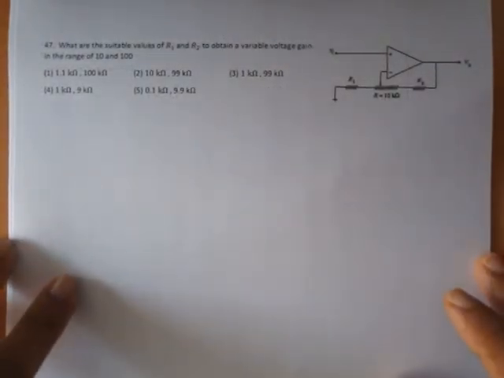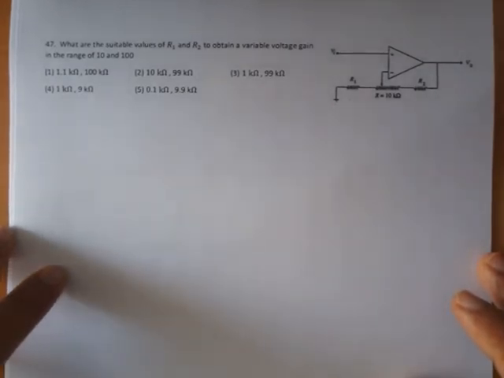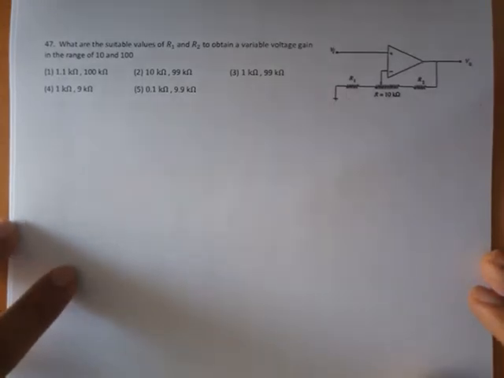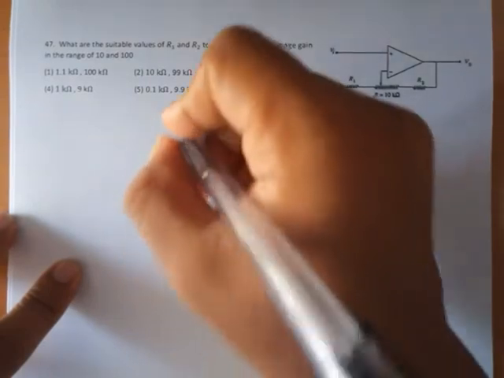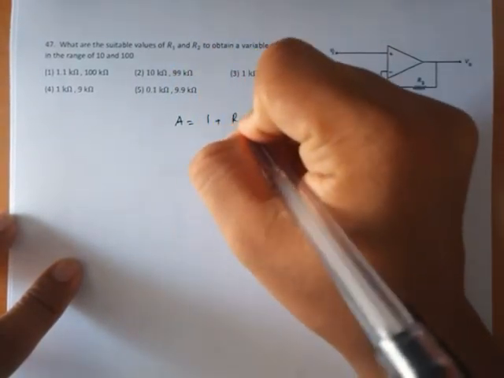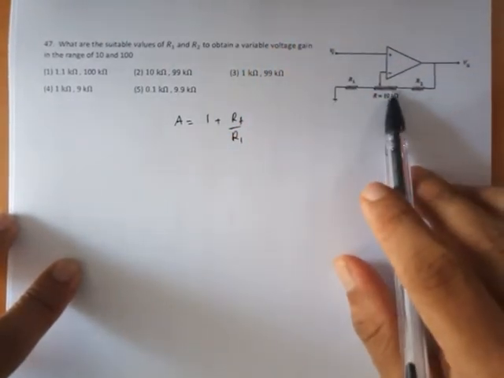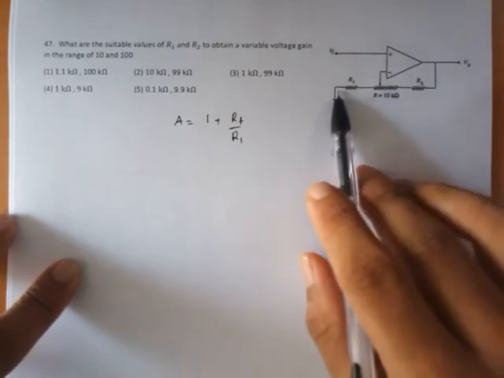Question number 47. What are the suitable values of R1 and R2 to obtain a variable voltage gain in the range of 10 to 100? Okay, so we know the voltage gain of the IC is Av equals 1 plus RF over R1. So RF is this part, the feedback resistor, and R1 is this part.